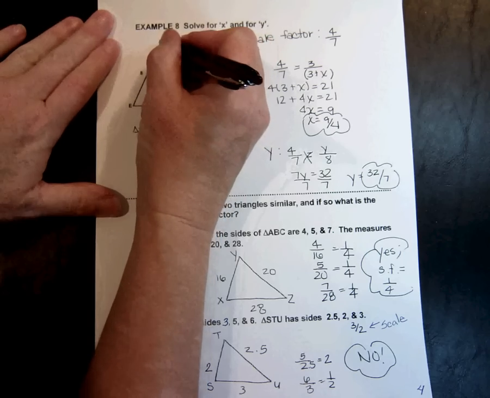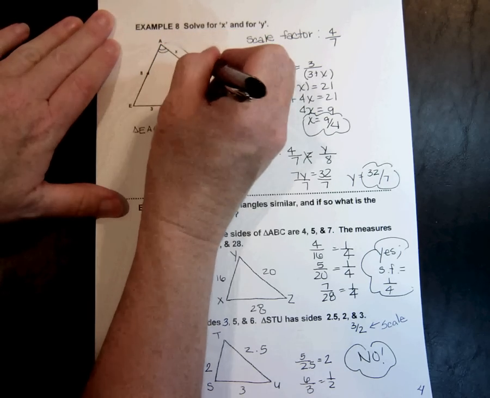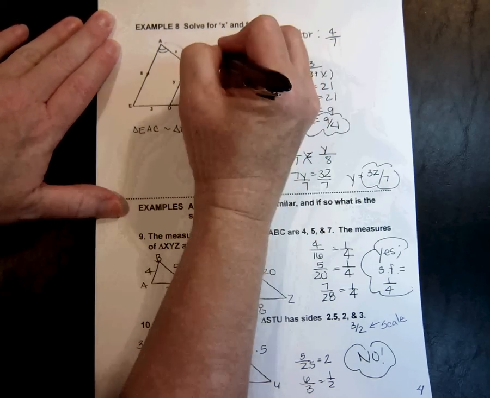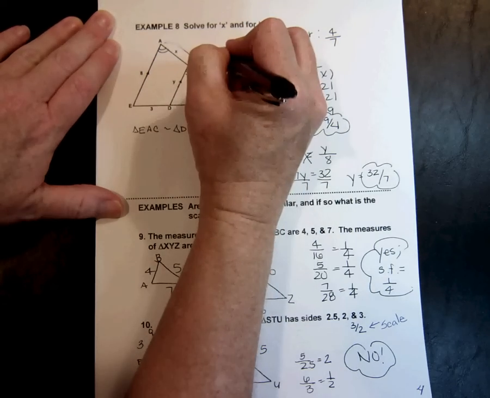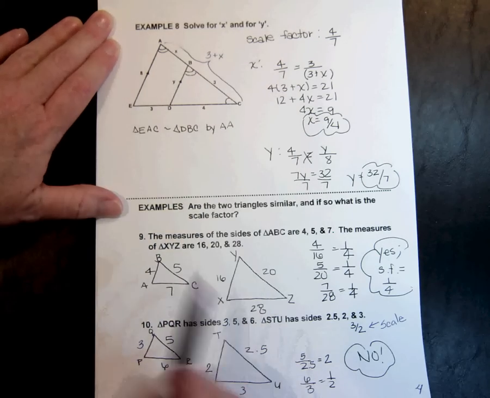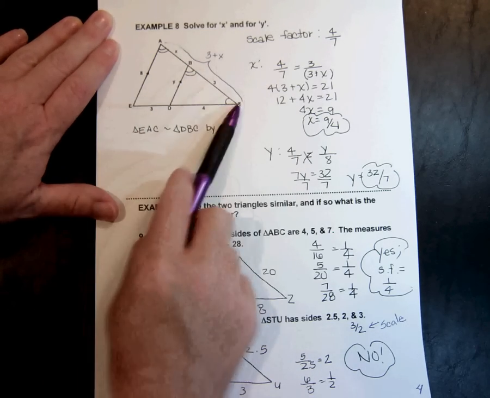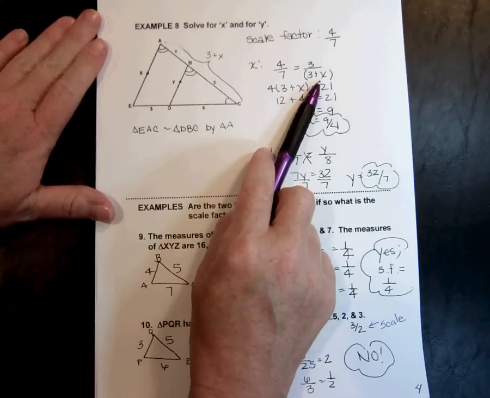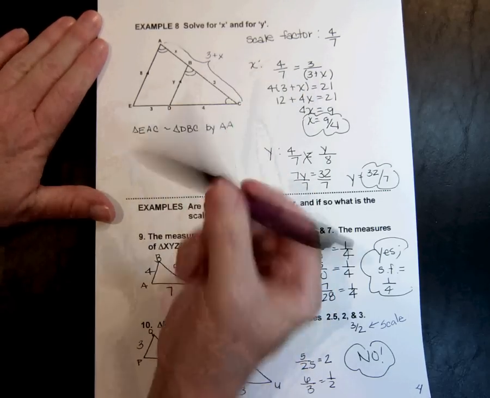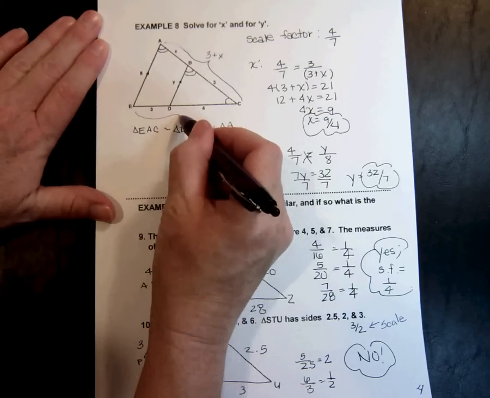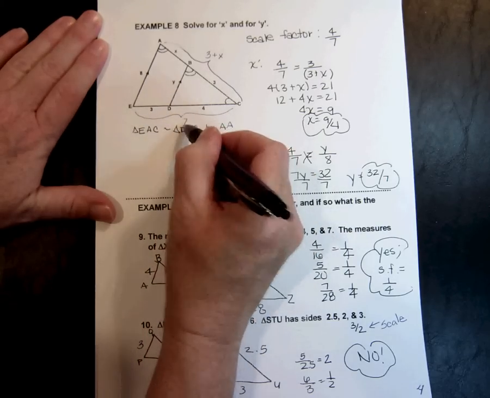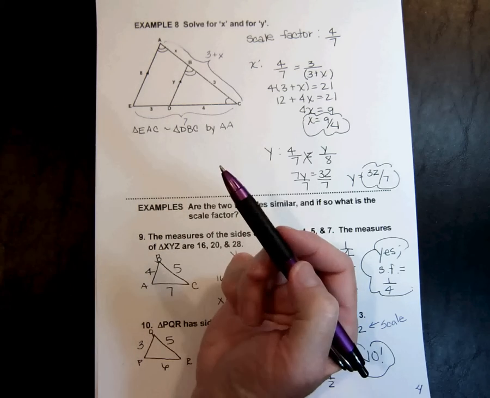So you have to look at the larger triangle's side as 3 plus x. So this shorter side 3 is to the longer side 3 plus x, as our scale is 4 to our longer side 7. We just added those two together.